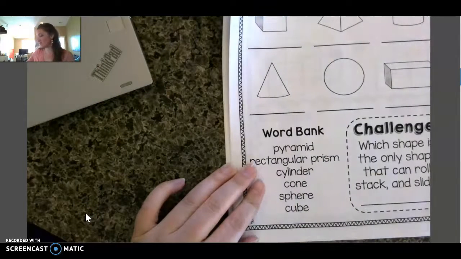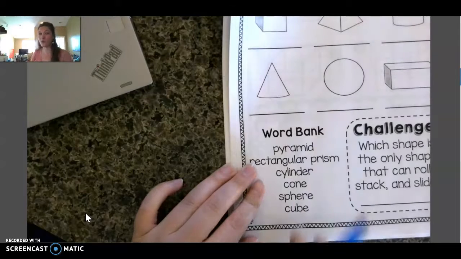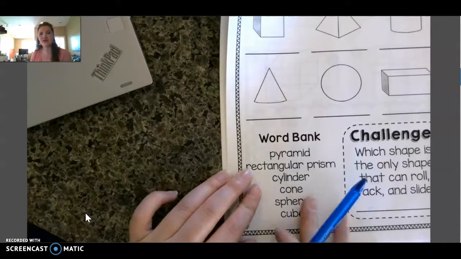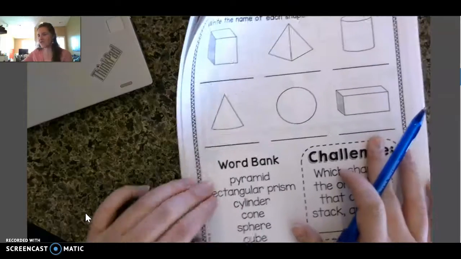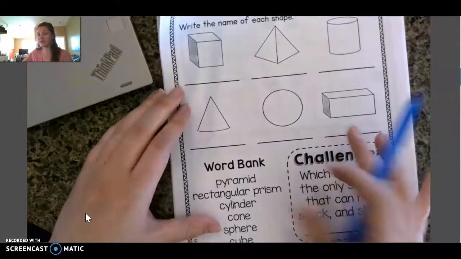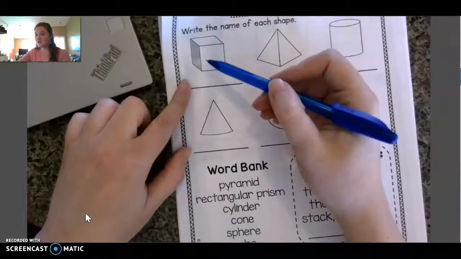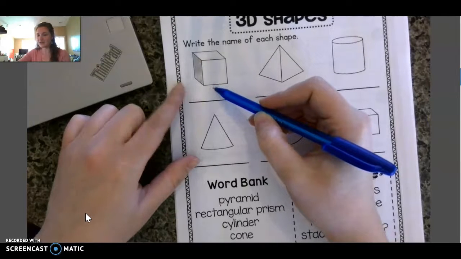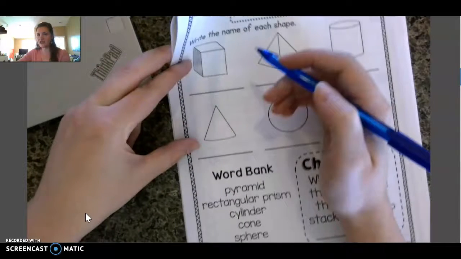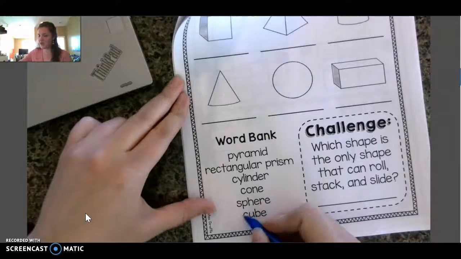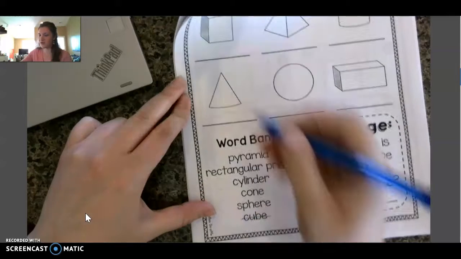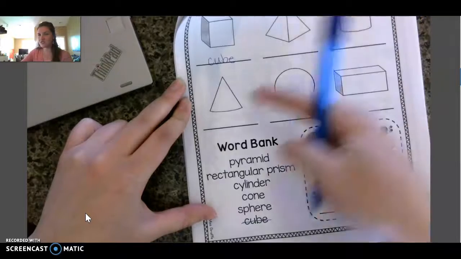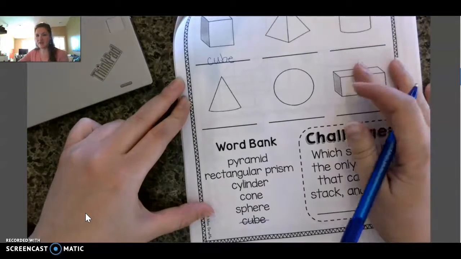And all of these we've already talked about, except for one, which did show up in a couple questions, but we never got its name. Okay, so we'll see what that is when we get to it. Okay, so first of all, what shape do we have here? This is a cube. Okay, so go ahead and we'll cross off cube and we'll put it on here. Okay, so just go through each of these shapes and write down the name.